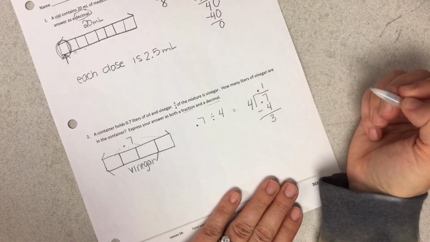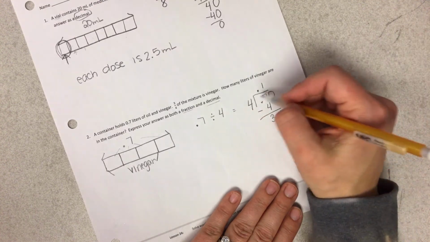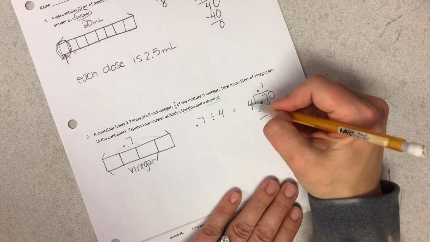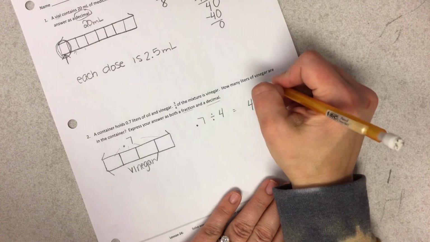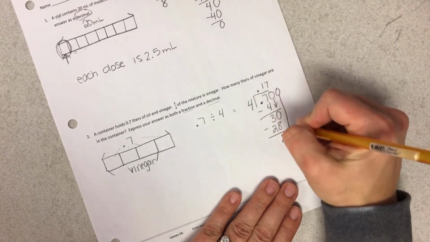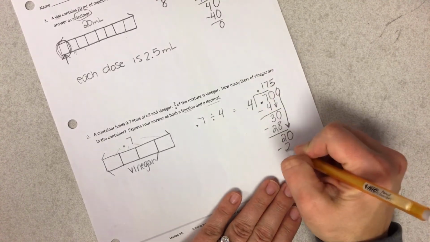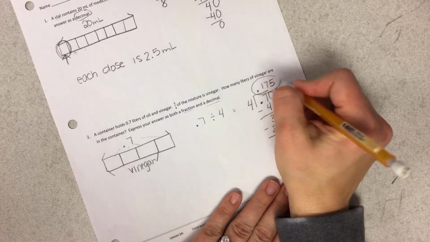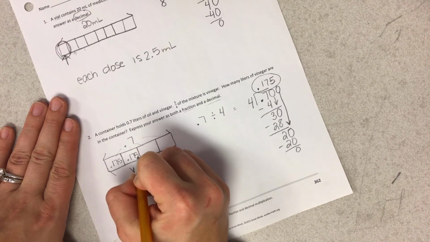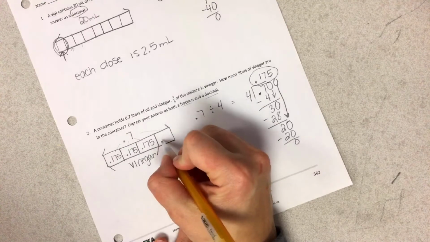3 left. I'm going to add my 0 because remember, anytime I can add as many zeros as I want after this because no matter what, that's still going to stay the same with that 0. Bring down my 0. 4 goes into 30 7 times, minus 28. I'm going to get 2 left, add another 0, bring it down. Get 20. 4 goes into 20 5 times, minus 20. So I'm pretty good. So that means that each of these sections are 175 thousandths.